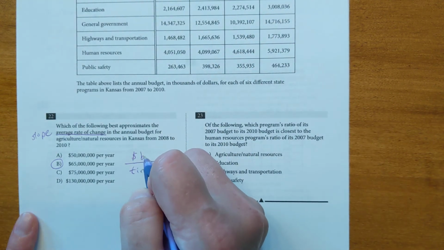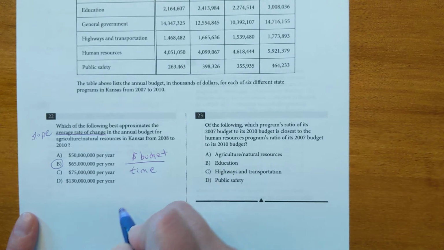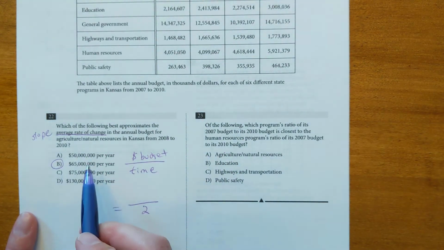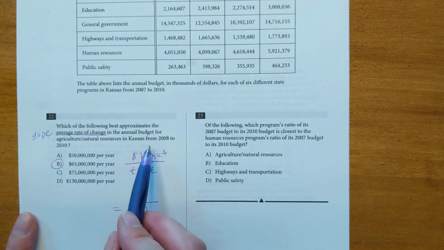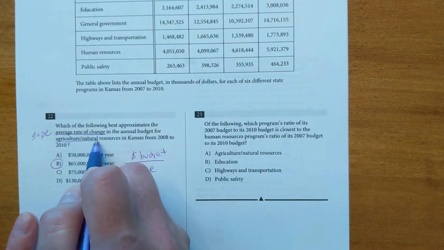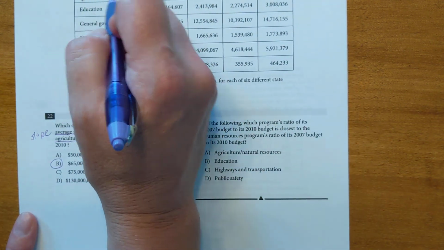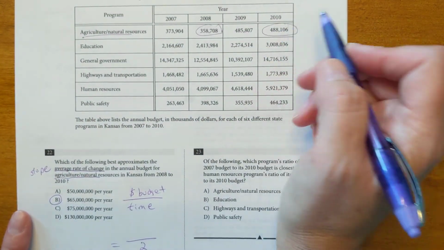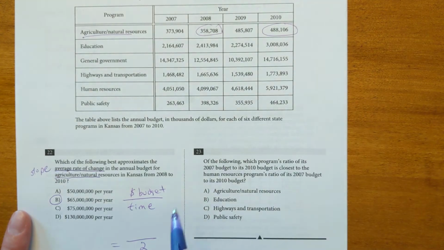So the change in the budget. So the change in time here is easy. It's 2 years. And then the change in the budget, let's see, Kansas, they want agricultural natural resources from 2008 to 2010. So you got to subtract those 2 numbers on the top.